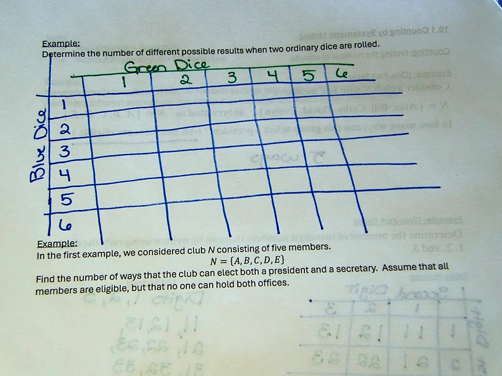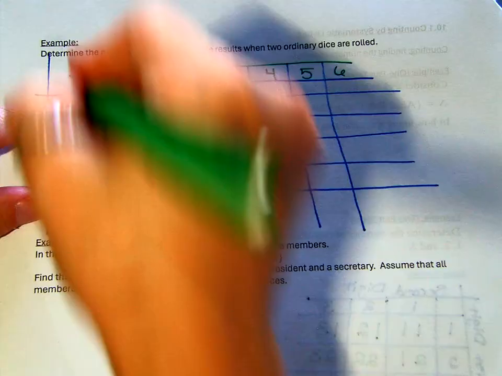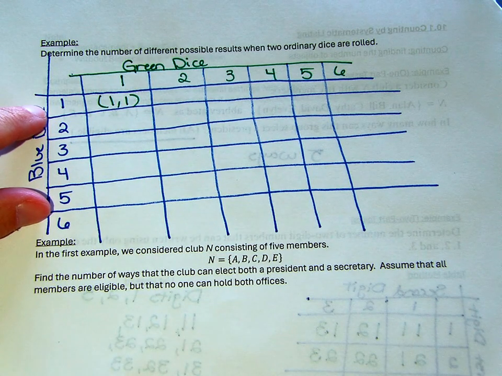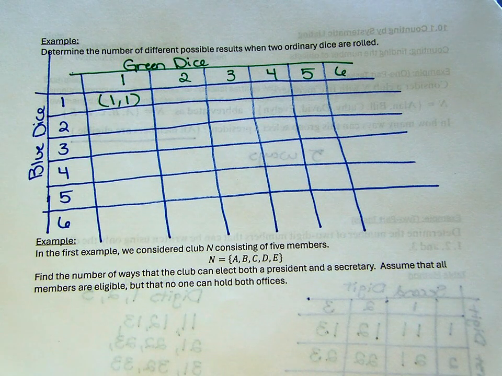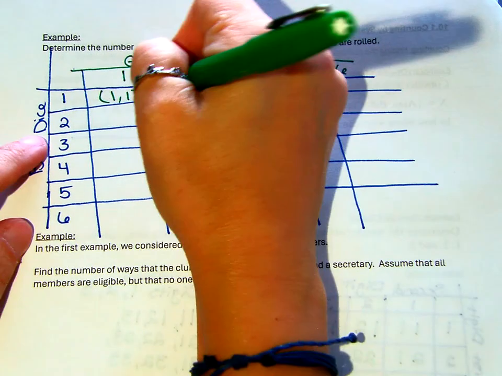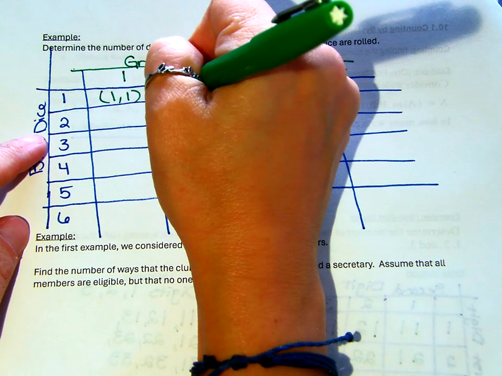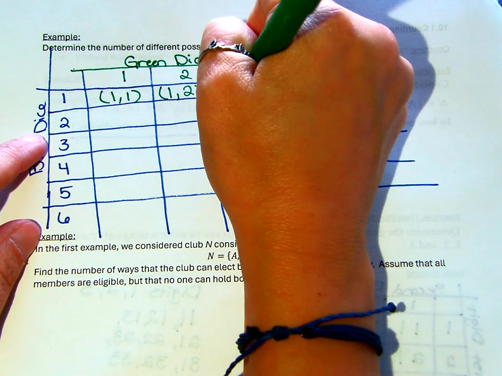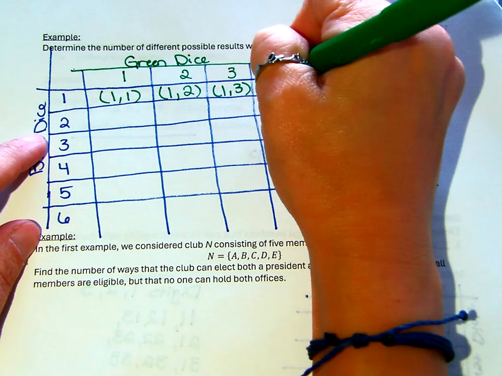And then the table ends up getting filled up pretty much the same way we filled up our table on our 2-digit numbers. If I roll a 1 with my blue dice and I go over, I could roll a 1 with my green dice. So I make it kind of look like an ordered pair where I rolled a 1 and then I rolled a 1. Then I move over. If I roll a 1 with my blue dice, I can roll a 2 with my green dice. I can roll a 1, I can roll a 3. So on and so forth until I fill up my table.